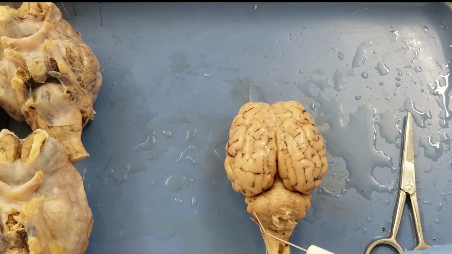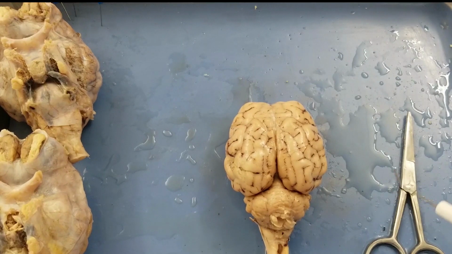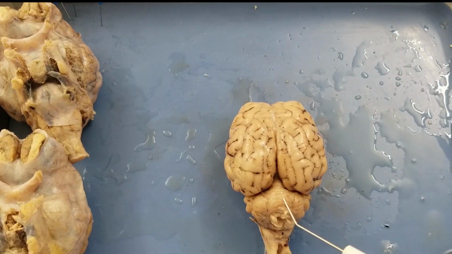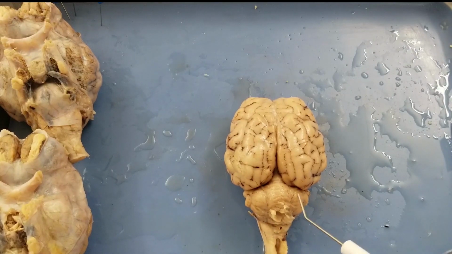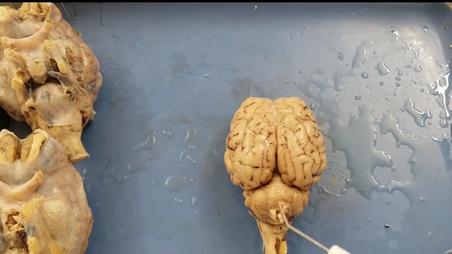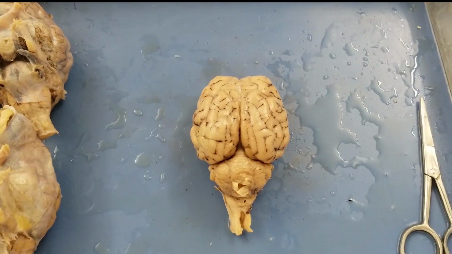All right, and then the cerebellum. So the cerebellum's here. The function of the cerebellum is balance, right? And it also has two hemispheres. And the middle, we call the vermis. And why is it called the vermis? Because that looks like a worm lying in here. The function of the vermis is connecting the left and right hemispheres of the cerebellum.